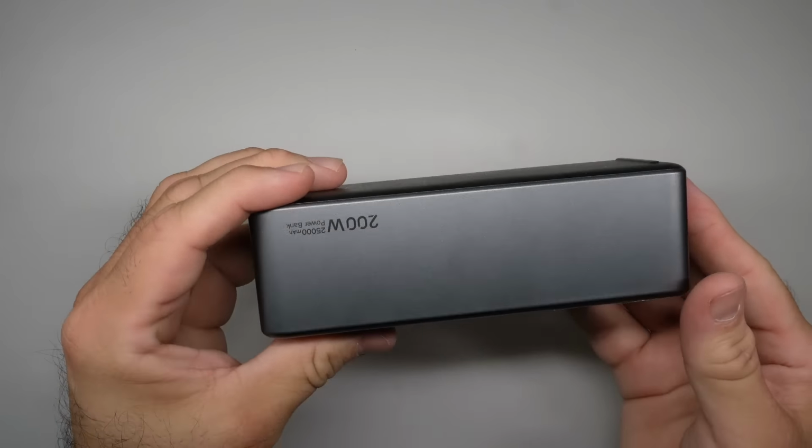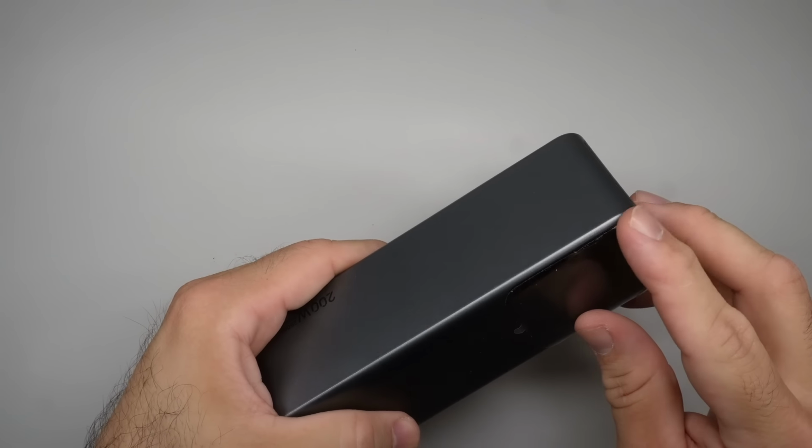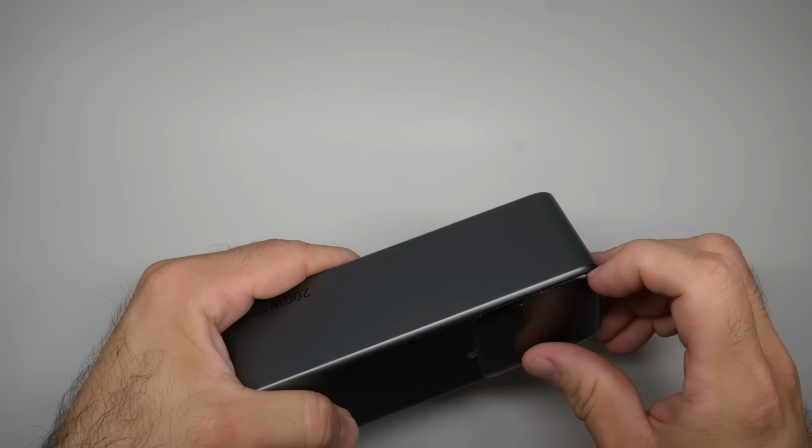Okay, now the next thing that I want to mention is power. This is, I haven't even peeled off the screen protector, so let's do it.